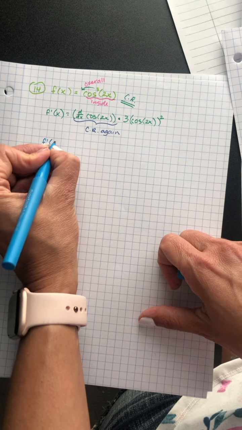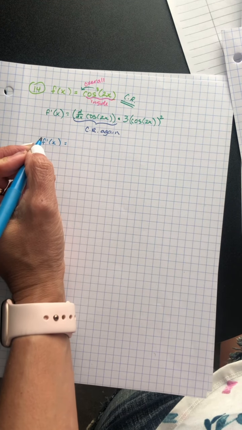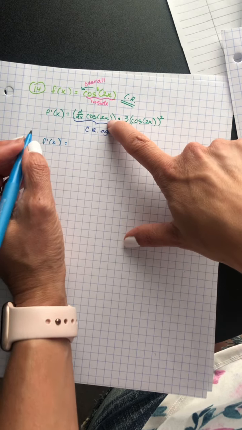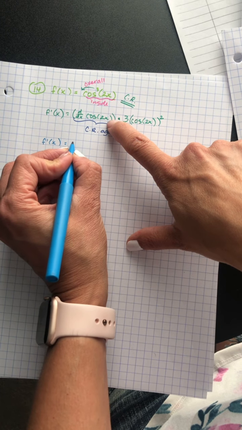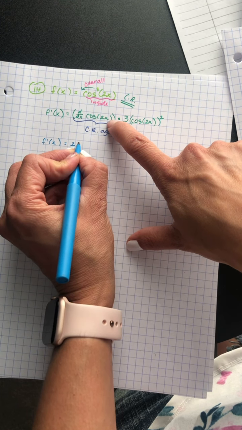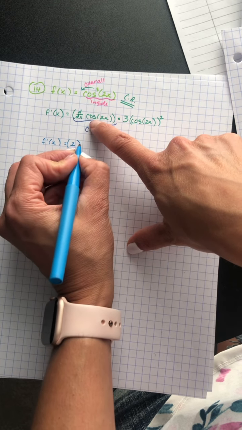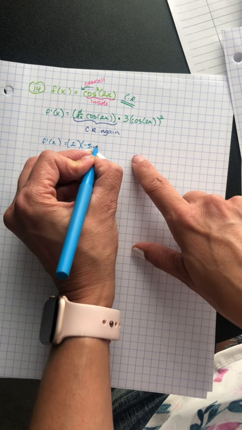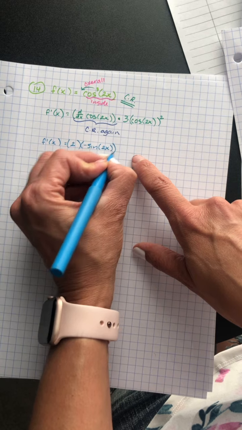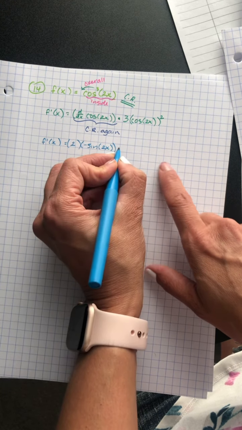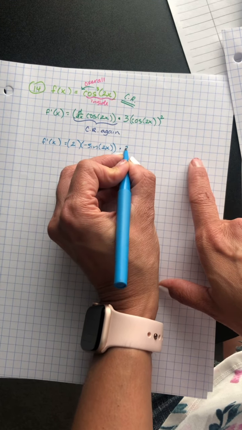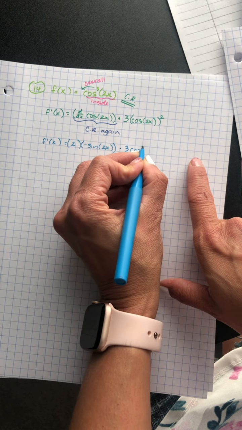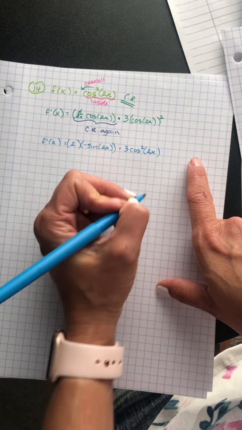So f prime of x equals, okay, the derivative of the stuff on the inside, of the 2x, is a 2, times the derivative of cosine, which is negative sine of the inside stuff, 2x, times 3 cosine squared of 2x.